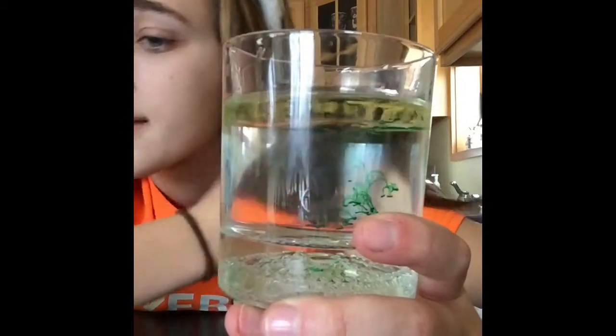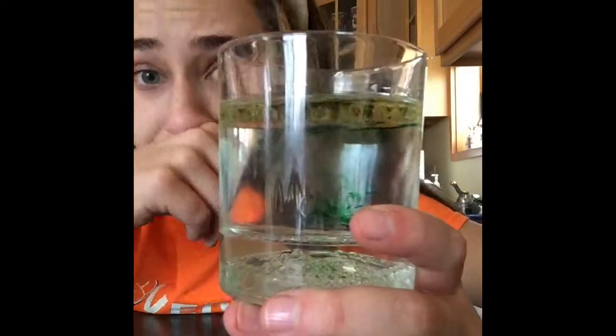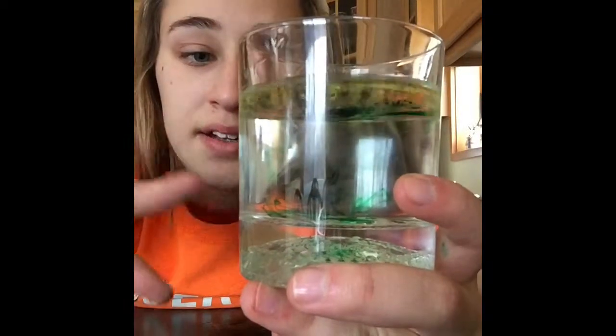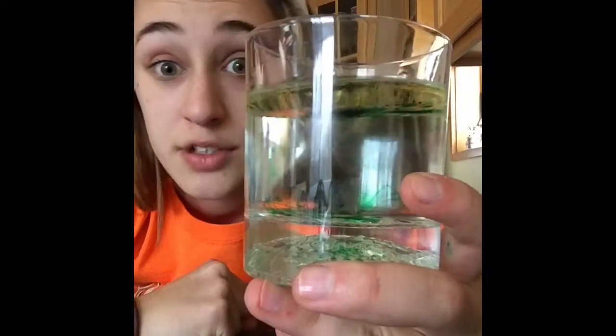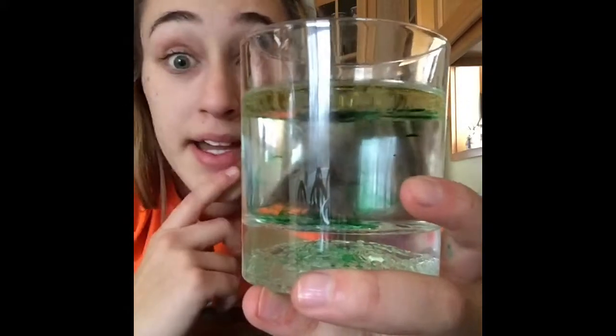This is the selectively permeable membrane because it is allowing certain things to go through. Over time, more of the green will go through and it'll start to diffuse. This is how the phospholipid bilayer works.